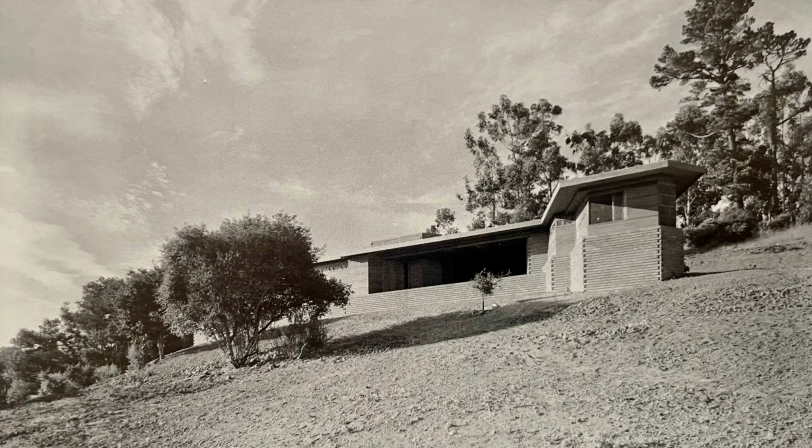In the second design, Wright embraced the sloping site, elevating the living areas to maximize the views and create a more open, flowing layout that reflects his vision of harmony between architecture and nature.